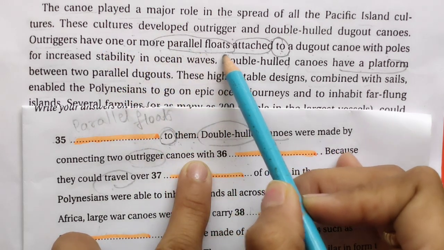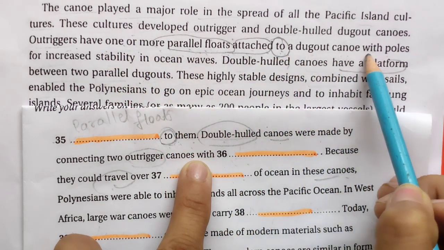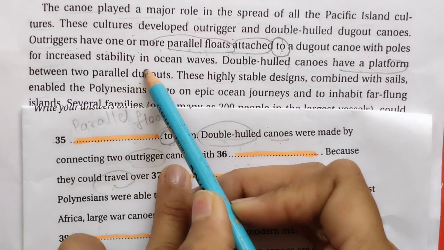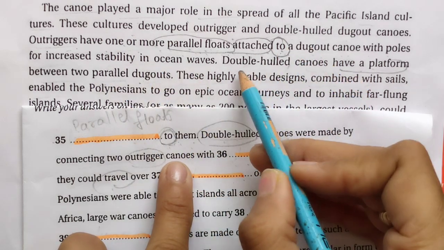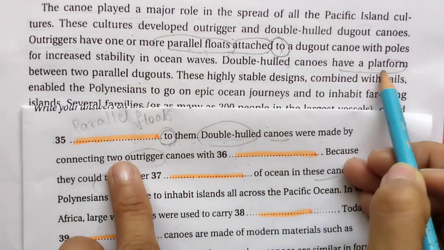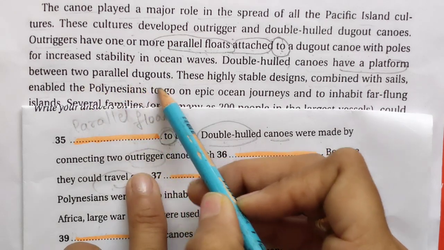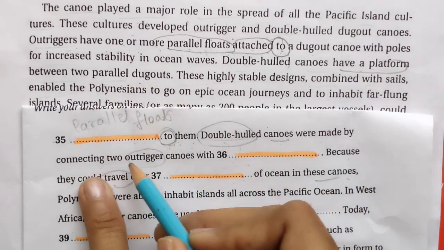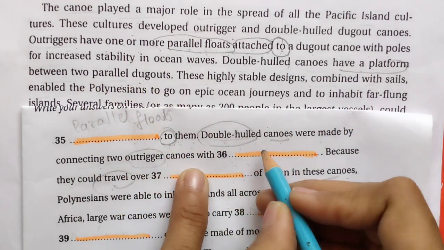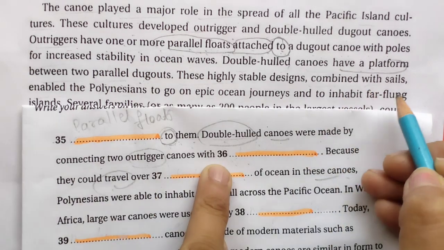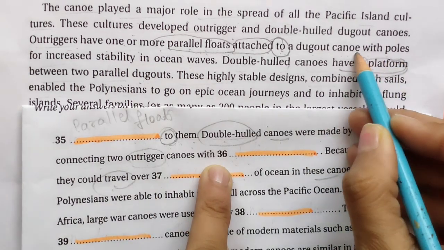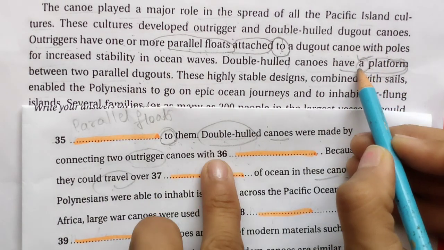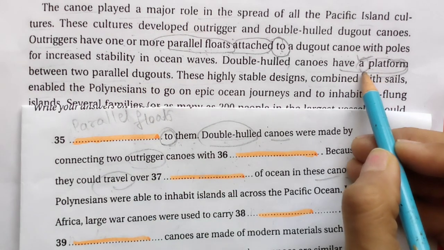So the double hulled canoes have a platform between two parallel dugouts. So connecting two outrigger canoes with platforms we can write. We have been given the option of two words, so I can write a platform.